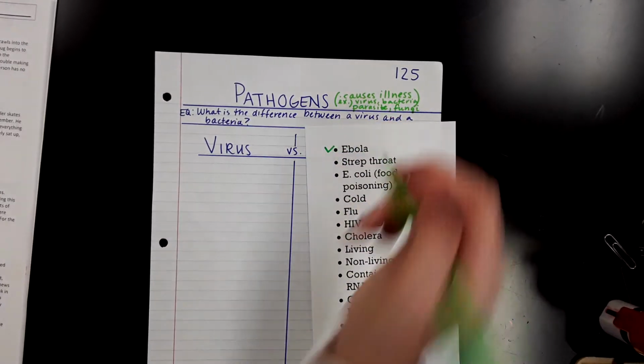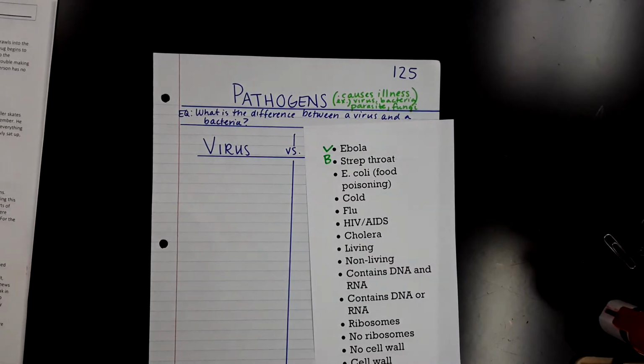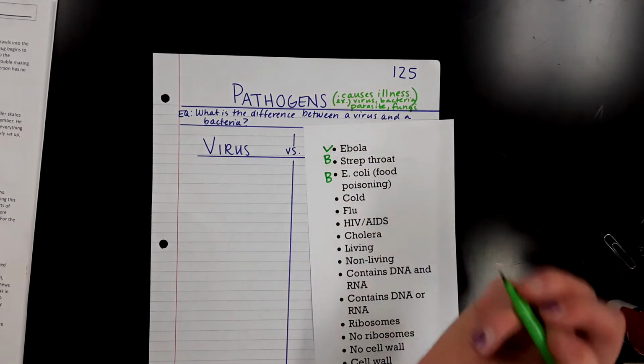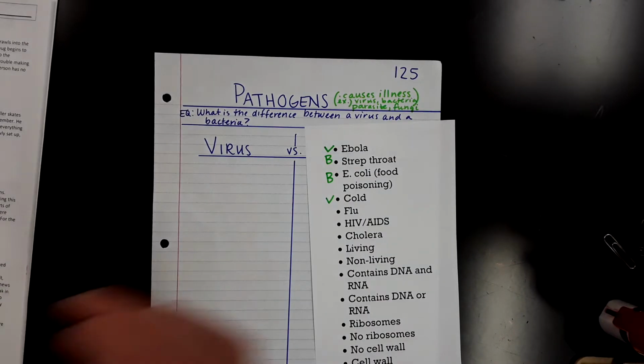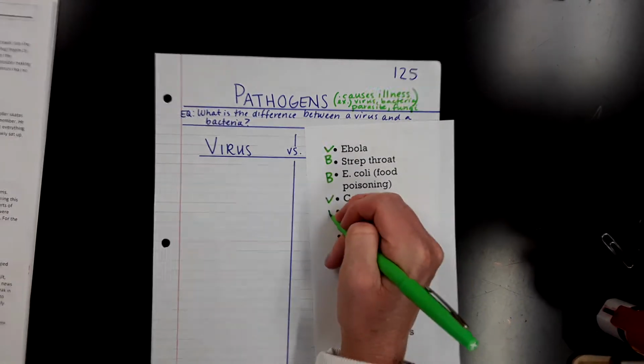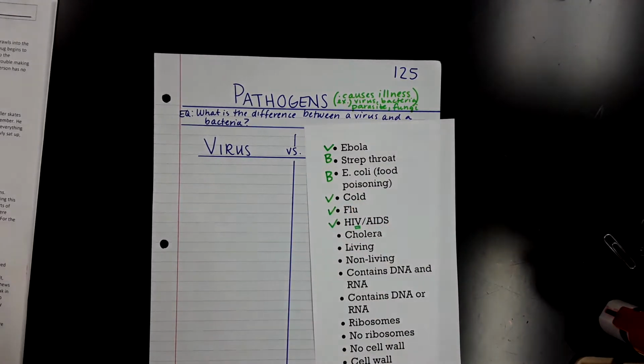It's a virus. Strep throat, caused by a bacteria. E. coli food poisoning, bacteria. The common cold, virus. The flu, virus. HIV, the V is for virus.